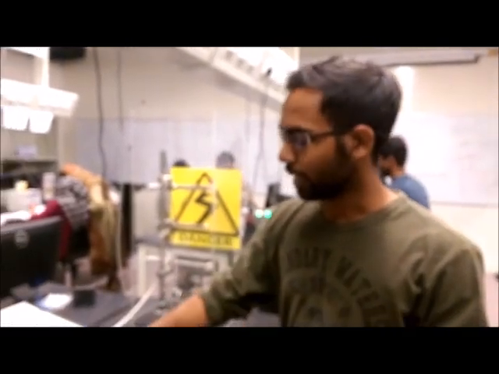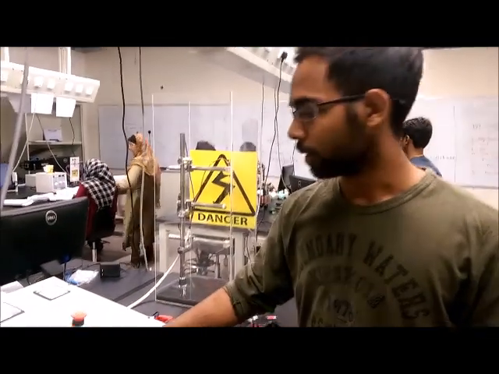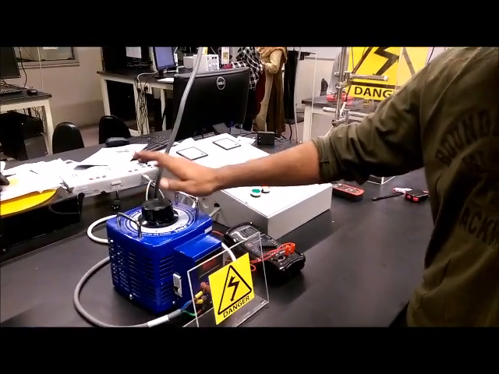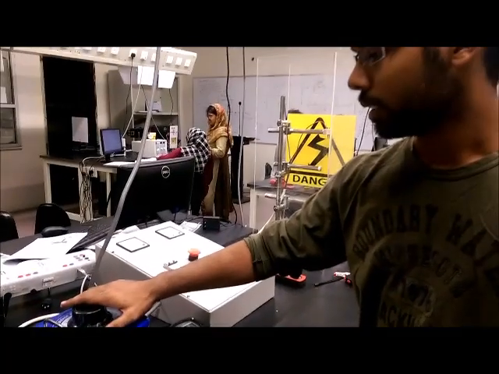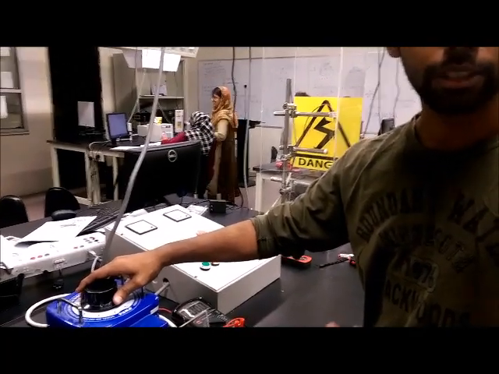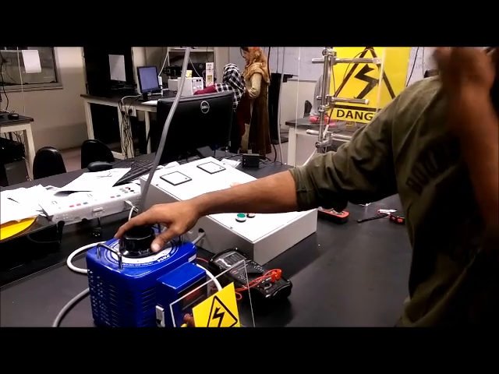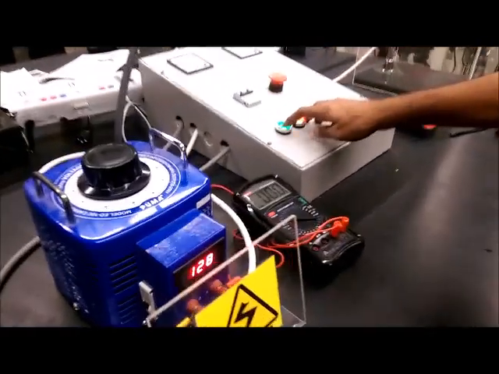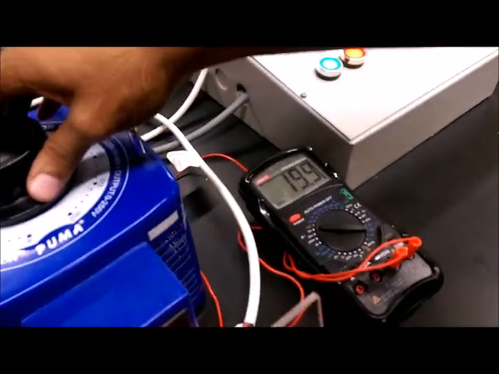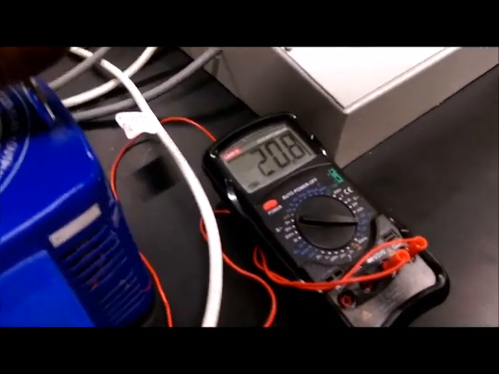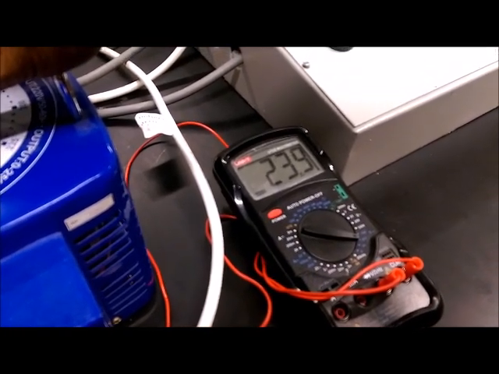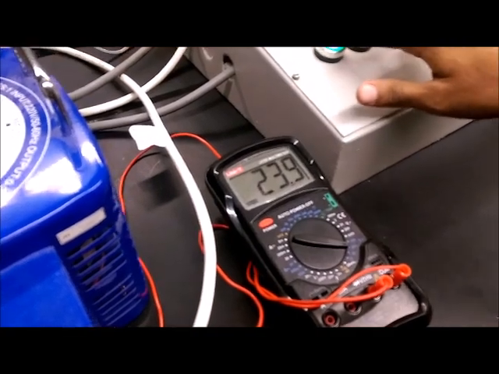Setting up for our experiment. We are going to start with our main supply and supply the voltage to this variac right here. What we're going to do right now is optimize this variac voltage so that it doesn't provide a lot of voltage to the wire, so that the material doesn't burn out or anything. We're just going to start it for a little while. Turn this on, and we're going to set the variac voltage to about 24 volts. That's almost about it, and we're just going to turn this off again.